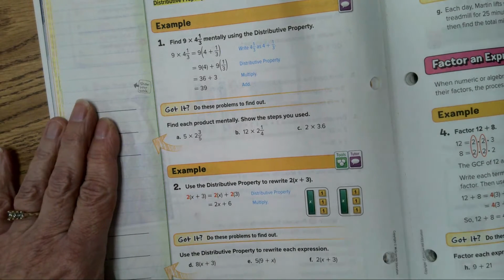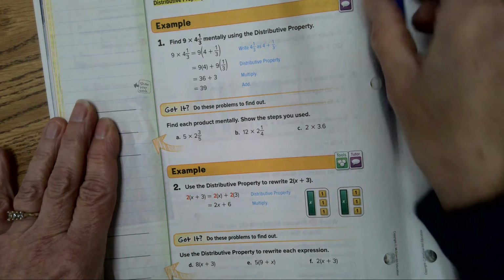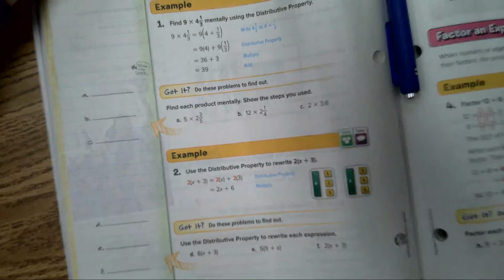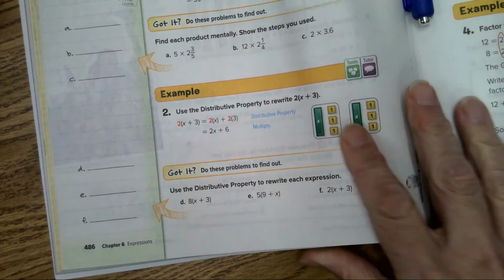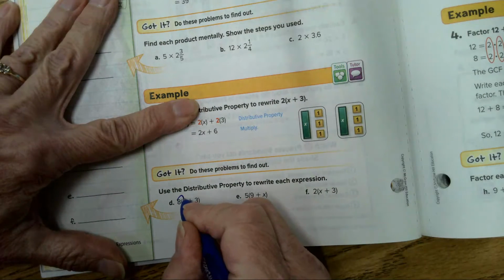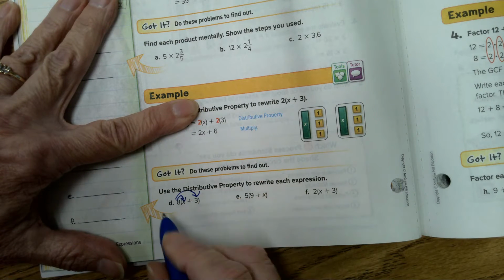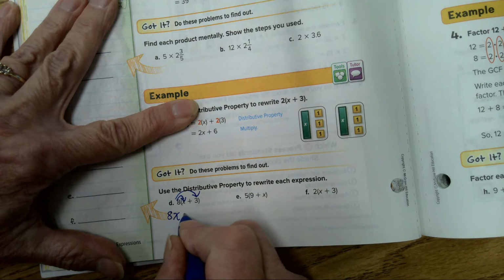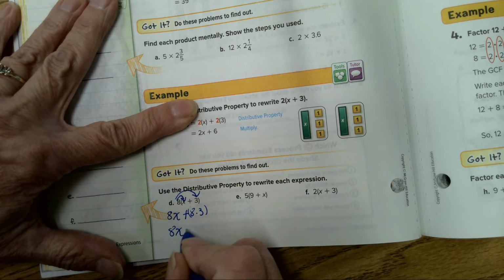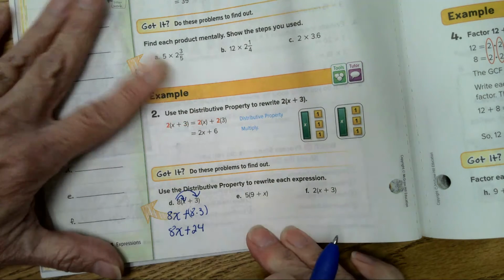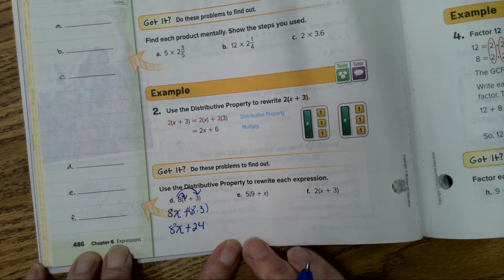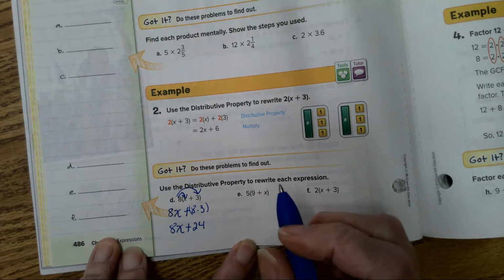All right, now let's do examples D, E, and F, and then we'll go back up to example 1. So in examples D, E, and F, let's do this together. It's going to be 8 times x plus 8 times 3, and that will equal 8x plus 24. That is your final answer. Remember, this is an expression. It's not going to equal an exact amount because we have variables involved here.